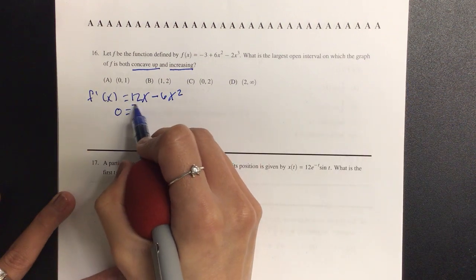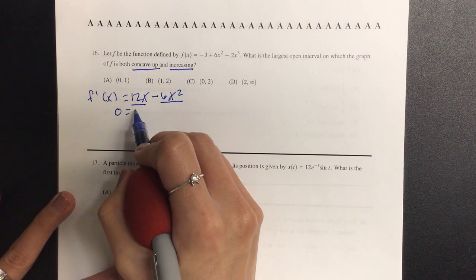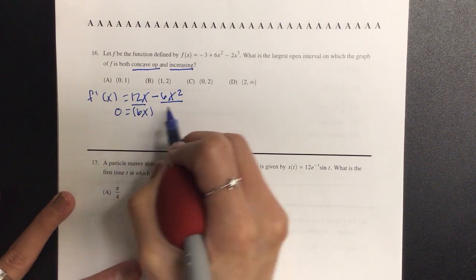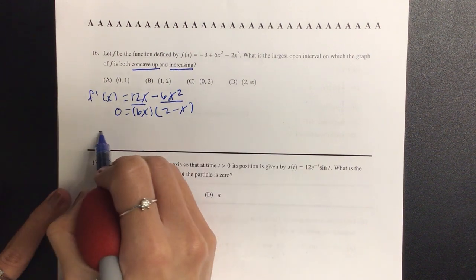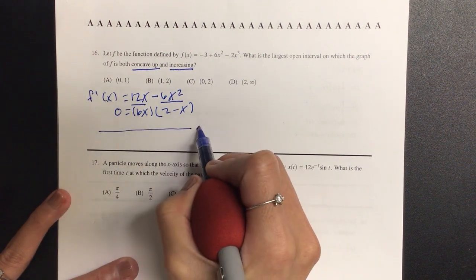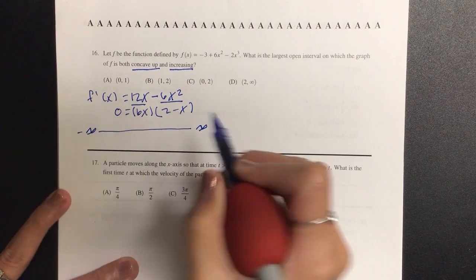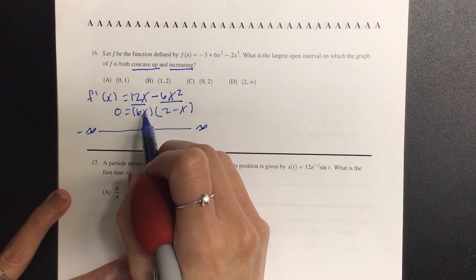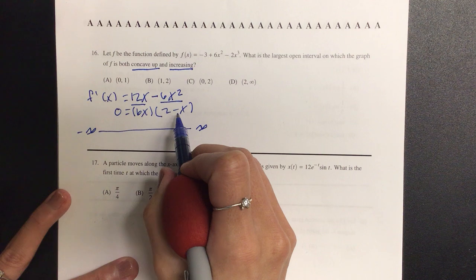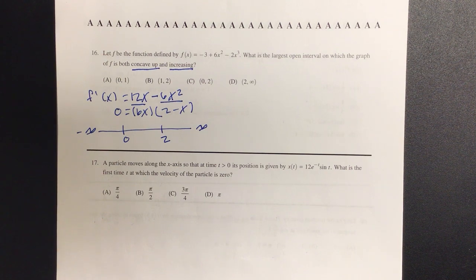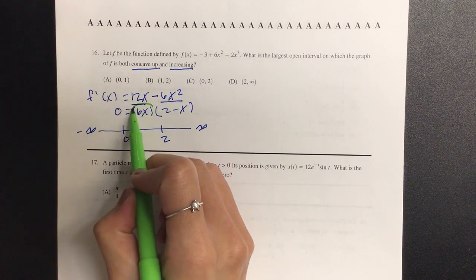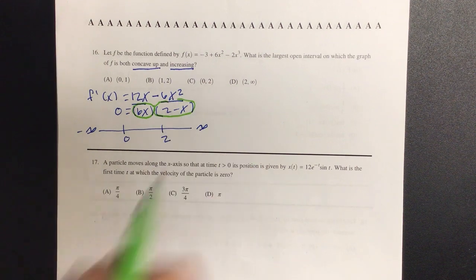Our GCF between 12x and 6x squared is how many? 6x. And then I have remaining 2 minus x. So I have two critical points that I'm going to test. So we have infinity and negative infinity. My 2 points are at 0 and also at where? 2. Okay? So we have 0 and 2. And when I'm plugging it in, we're plugging it back into this component because all we care is if it's positive or negative.